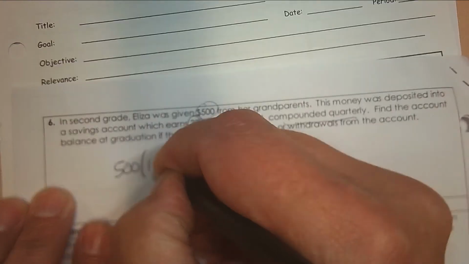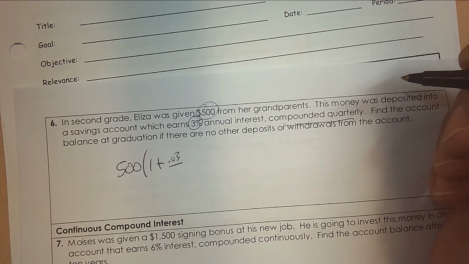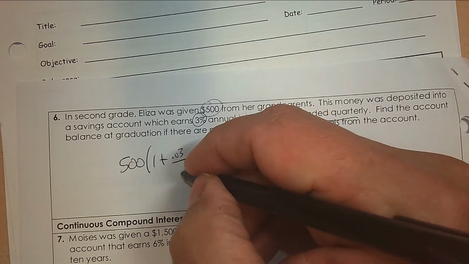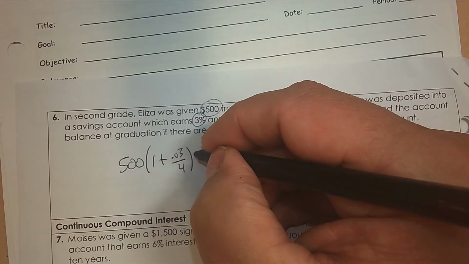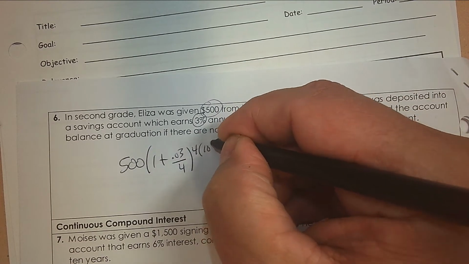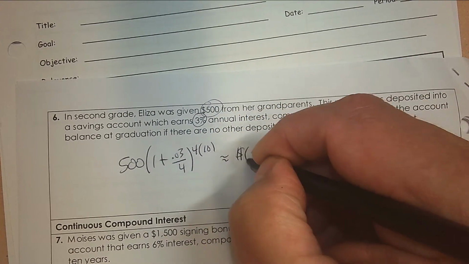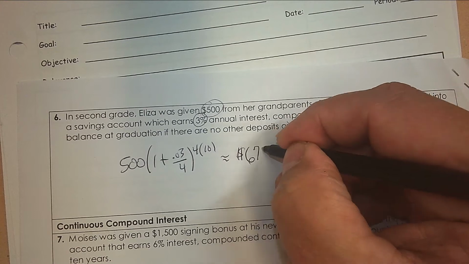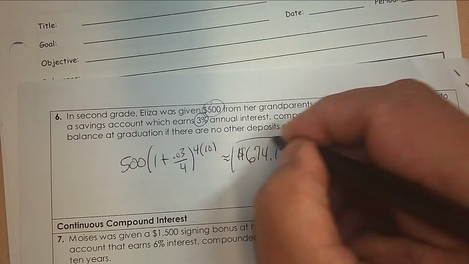$500, 0.03, compounded quarterly, that's 4 times a year, and then 10 years. And she would have $674.17.